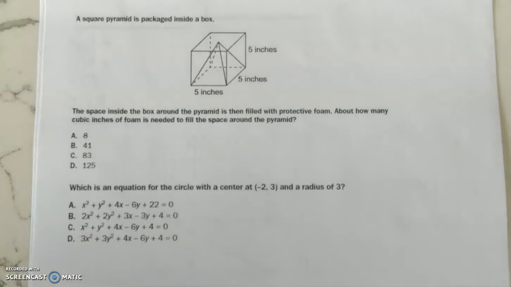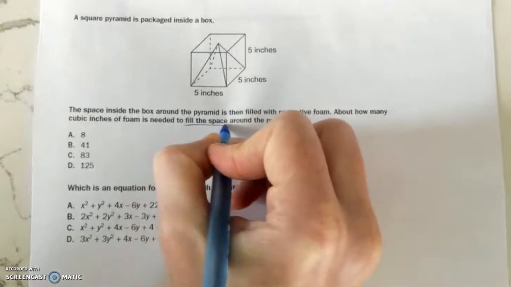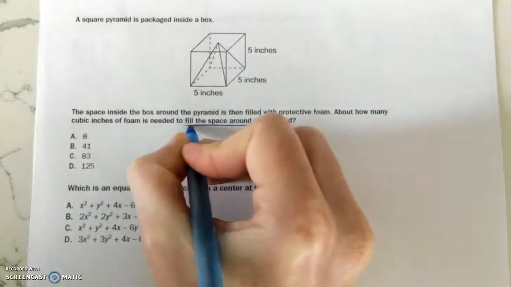So, a square pyramid is packaged inside a box. The space inside the box around the pyramid is filled with protective foam. About how many cubic inches of foam is needed to fill the space around the pyramid? So what we're trying to find is the volume of the space around the pyramid.